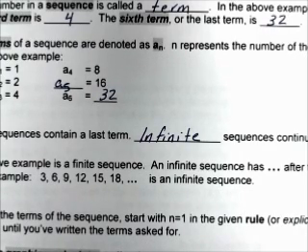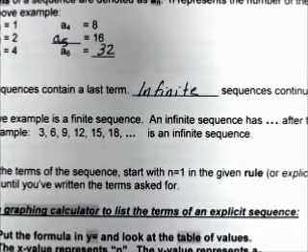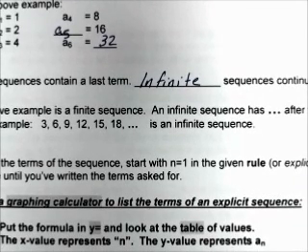To write the terms of the sequence, start with n equals 1 in the given rule, sometimes known as the explicit formula, and continue until you've written the terms asked for. To use a graphing calculator to list the terms of an explicit sequence, you put the formula in y equals and look at the table of values. The x value represents n, the y value represents the value of a sub n.